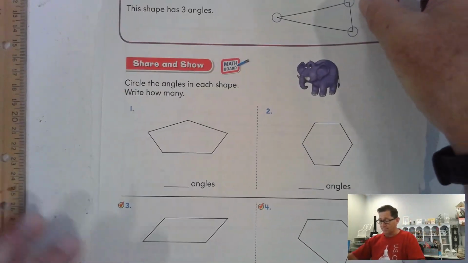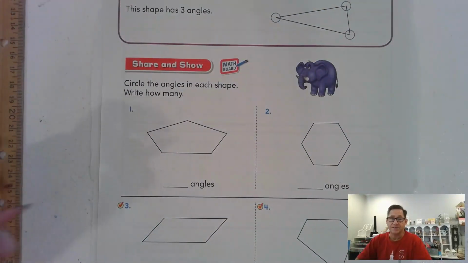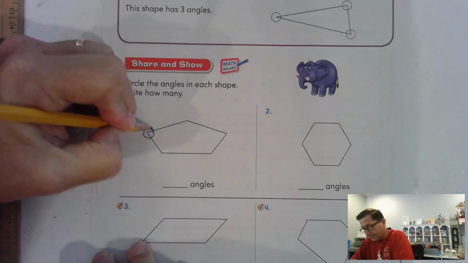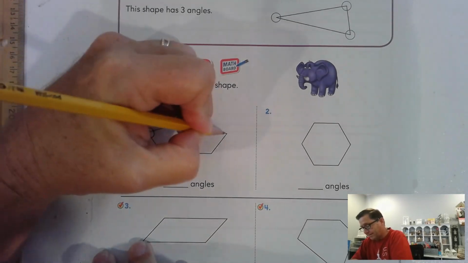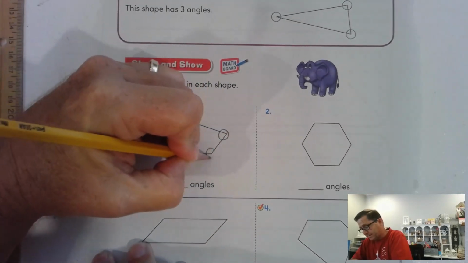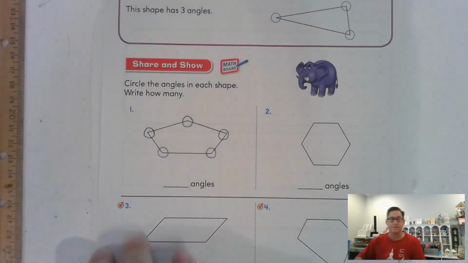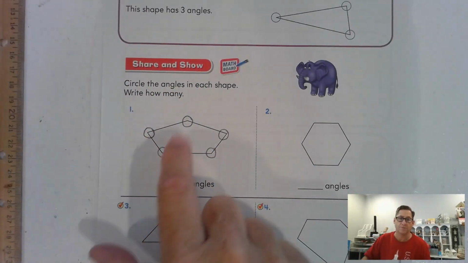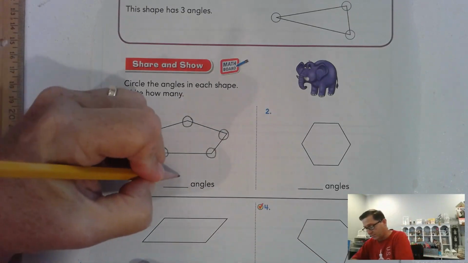So let's look at number one. Just circle the angles in each shape and then write how many. Okay, there's one right here, one right there, and one right there. And I'll just count the angles. 1, 2, 3, 4, 5. 5 angles.